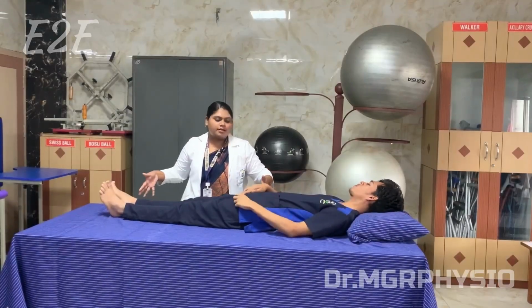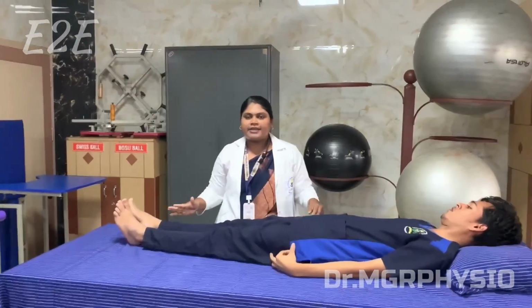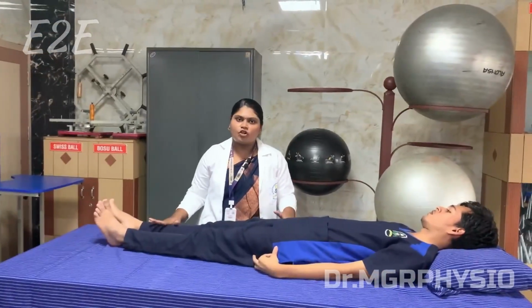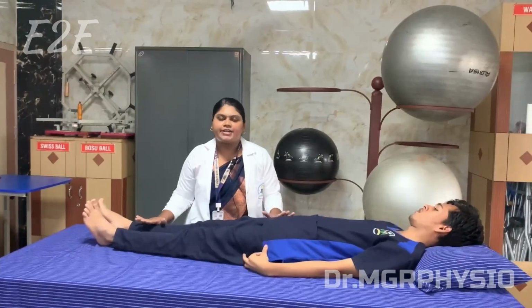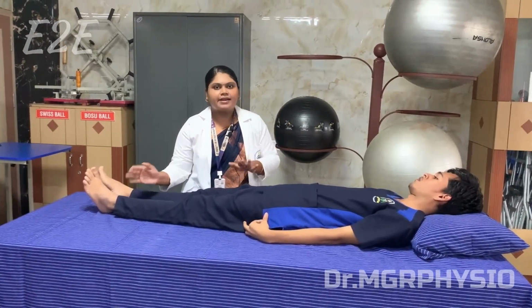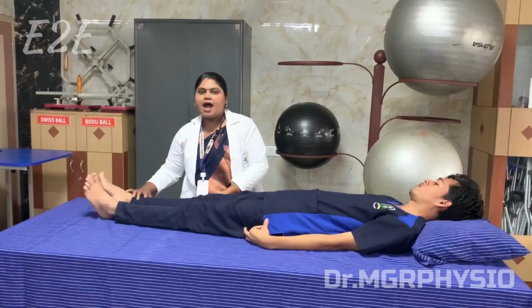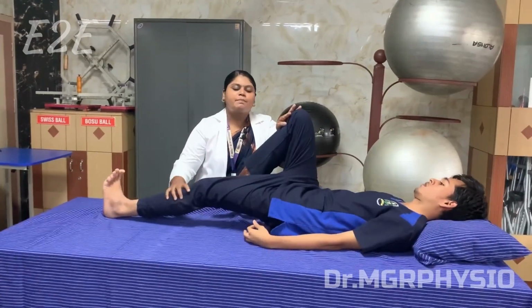Now we'll go with the PNF pattern for lower trunk. During lower trunk, we have to focus on the lower limb diagonal pattern of movement. In PNF we have diagonal patterns for lower limb, so always consider the diagonal pattern of movement. Ask the patient to go with bilateral movement.